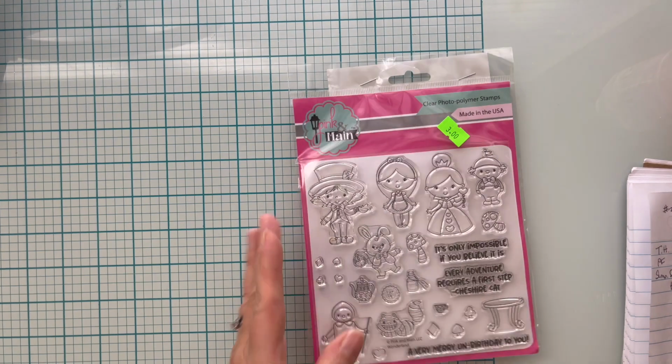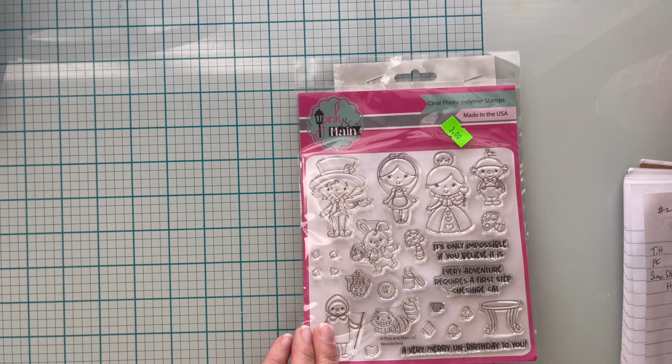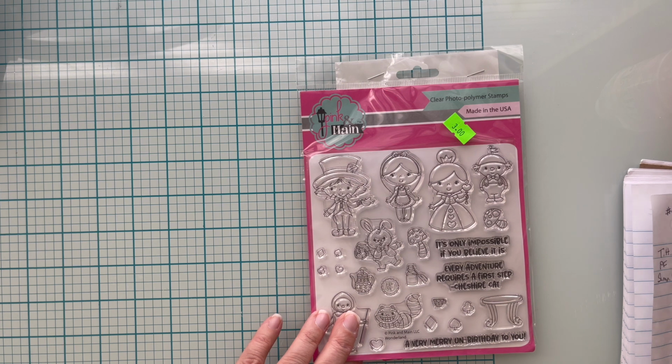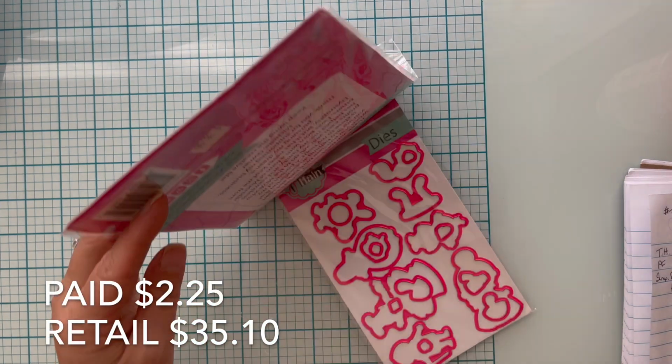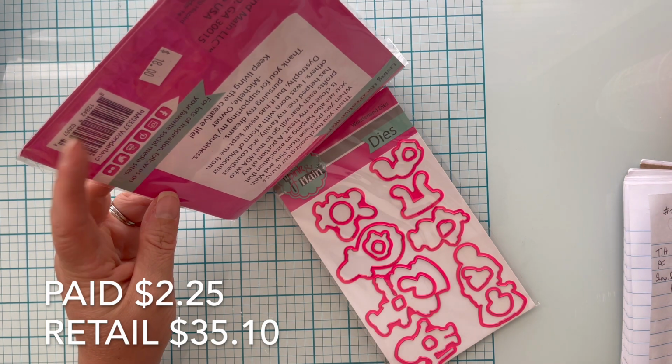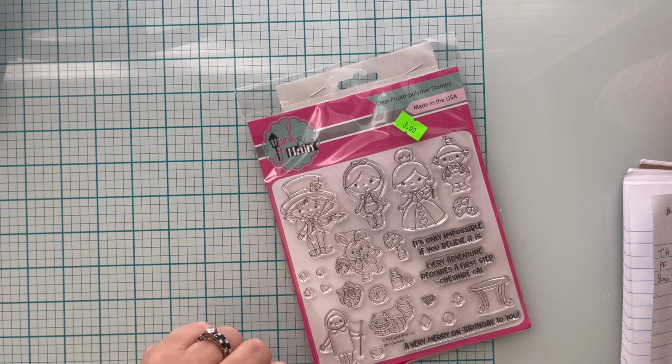This is another Pink and Main stamp and die set. This one is called the Wonderland Bundle, and it was purchased as a bundle. I paid $3. It is $35.10 on the website. Look at that. So cute.